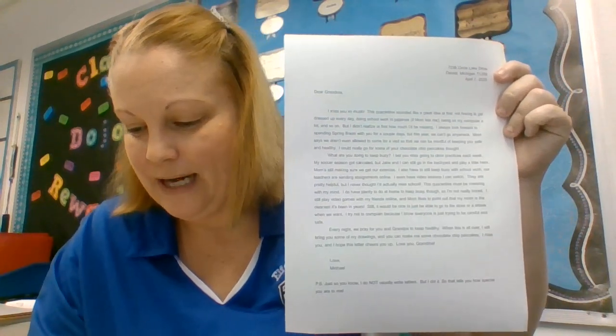3, the body of the letter itself. Notice paragraphs are indented, okay? It's not just a, hi, how are you? I'm good. Okay, bye. That's not a letter. This person has a whole conversation with their grandmother, okay? And that is the body.